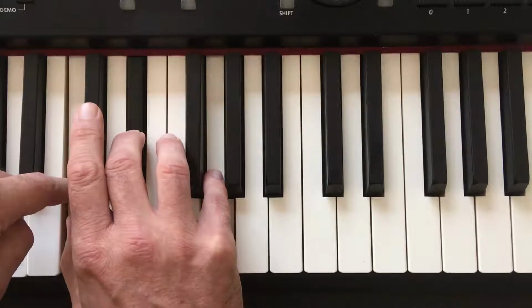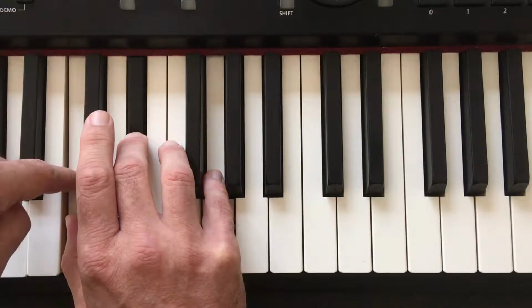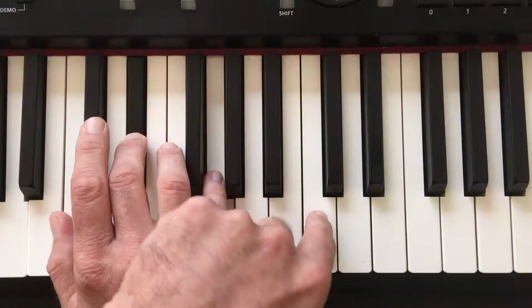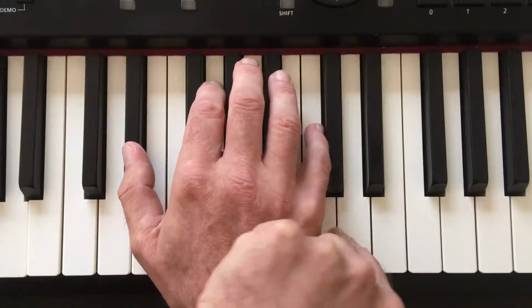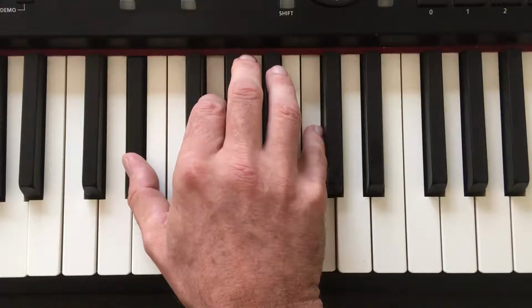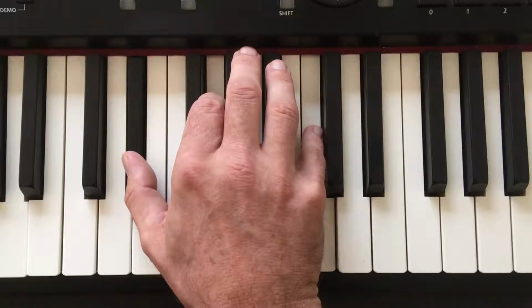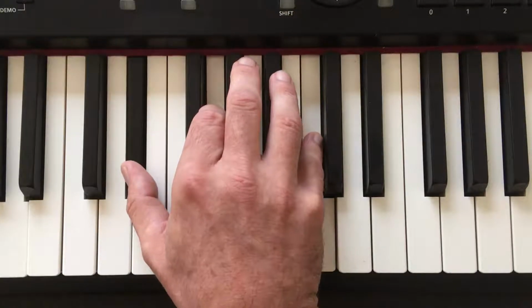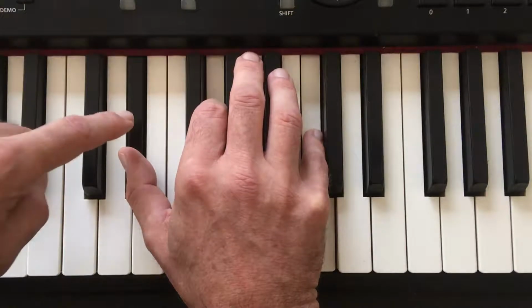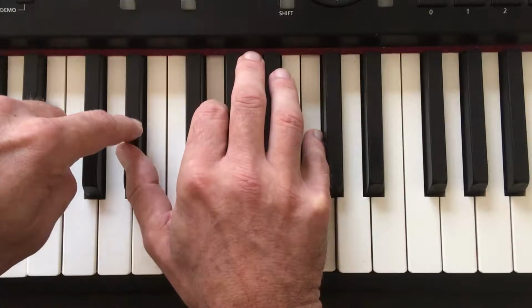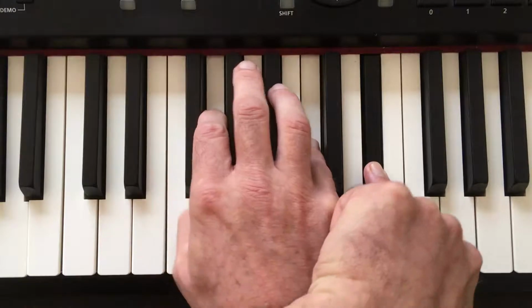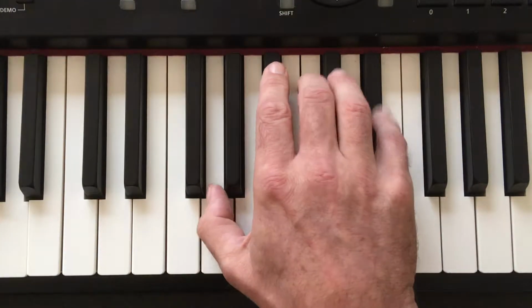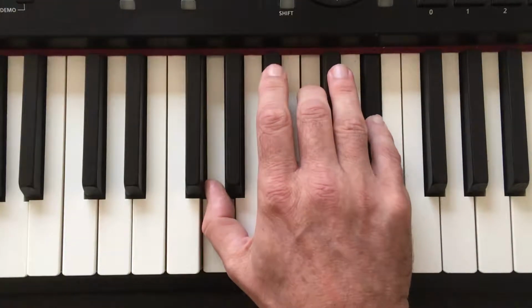To find our next inversion, simply move the bottom note C all the way to the top, like this. Move your hand. This one is called C minor first inversion. To get our next inversion, again simply move the bottom note all the way to the top, like this. This is called C minor second inversion.